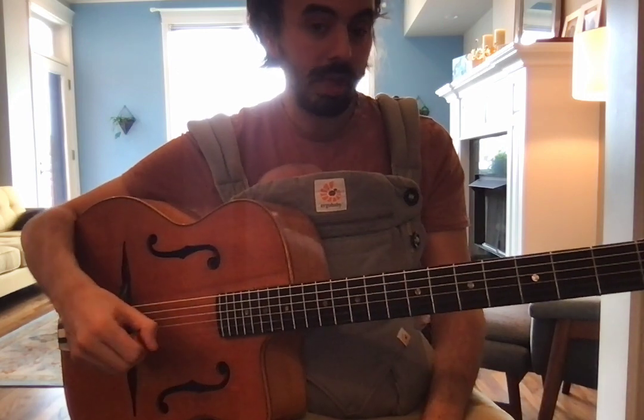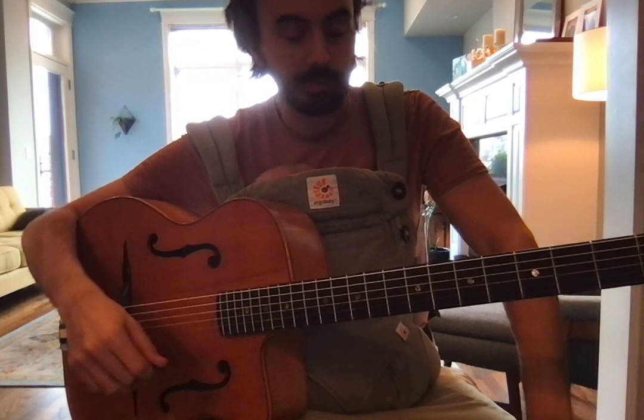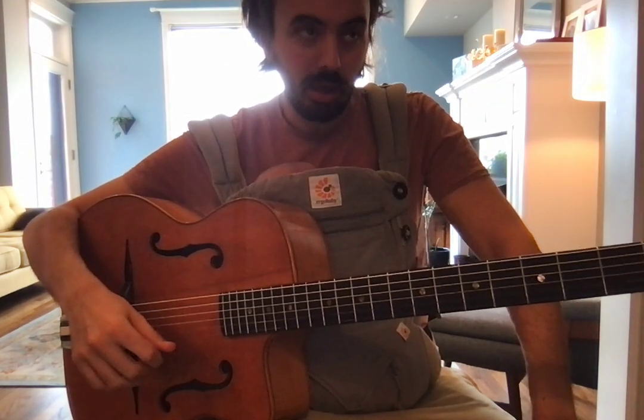So it requires you to do that. Now, you can use that to move into minor chords too. I said I wouldn't get into that, but I'll show you some of that.